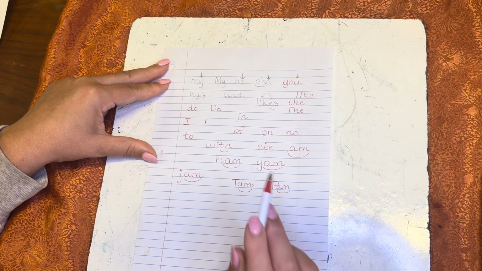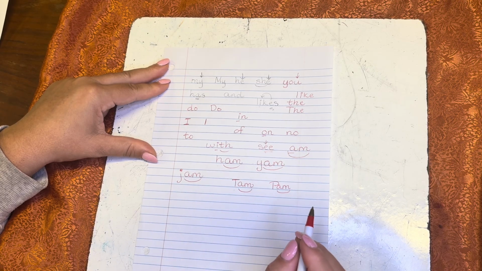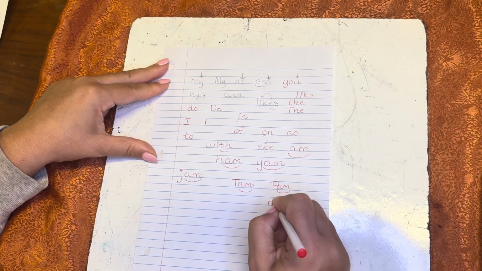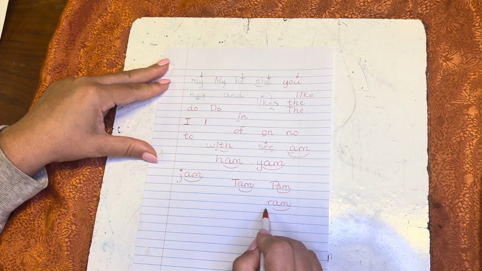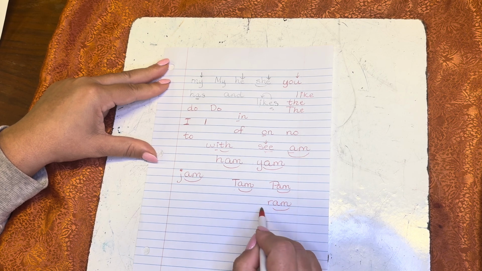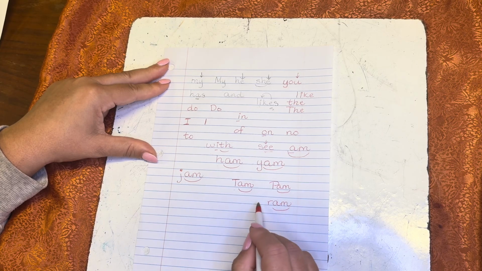All right, now, what if I wrote this word, am, and then I put an R here? Okay, we know R is r. So r, ram. Your turn. Ram. Sorry, my turn. Ram. Your turn. Good. What word is that? Ram. Yes, ram. Very good.